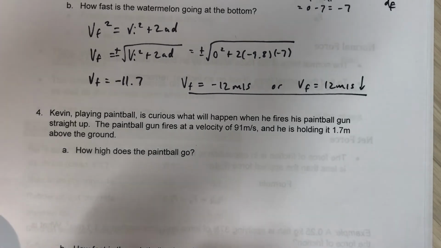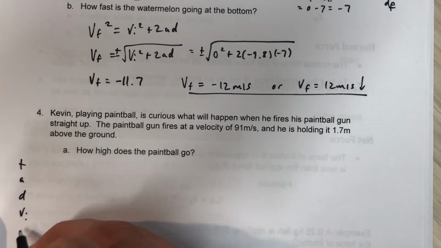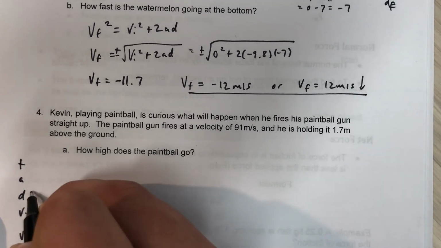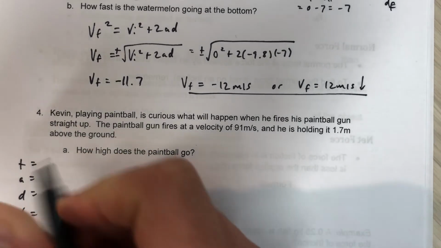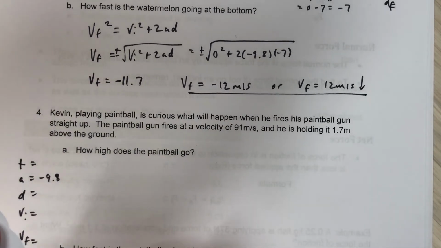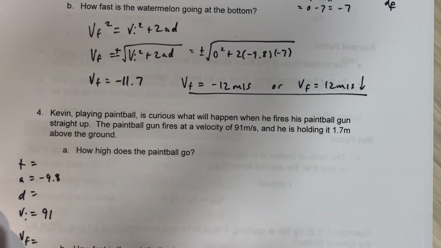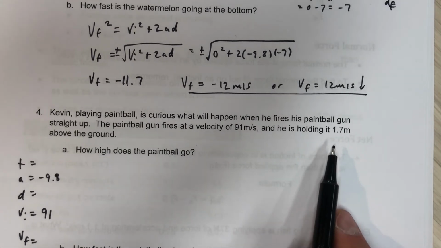So let's start it off with TAD BV. Our acceleration is negative 9.8. Our initial velocity in this case is 91. And as of right now, we don't actually know what our displacement is. We do know that it's 1.7 off the ground.